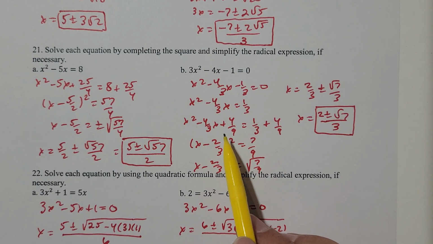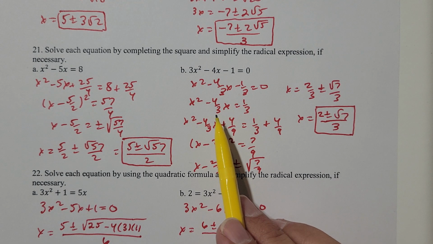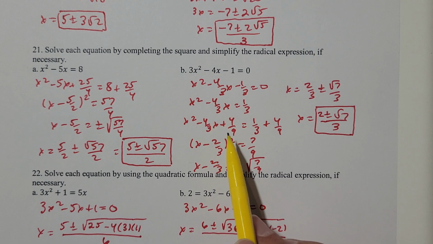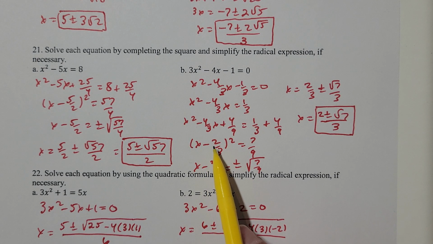Even though I got fractions here, so what? It's always going to be the number that I'm squaring in the previous line. So because I was squaring a negative 2/3 to get this 4/9, it's going to be x minus 2/3 times x minus 2/3, or x minus 2/3 squared. So I don't really even have to think of it.